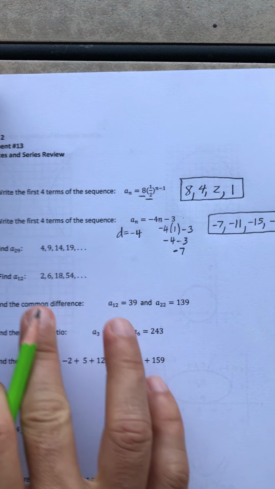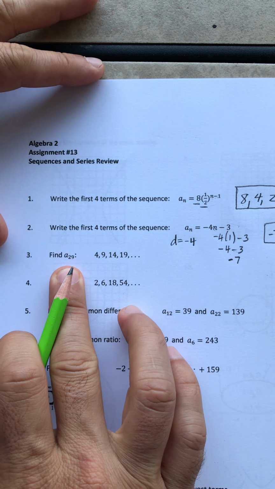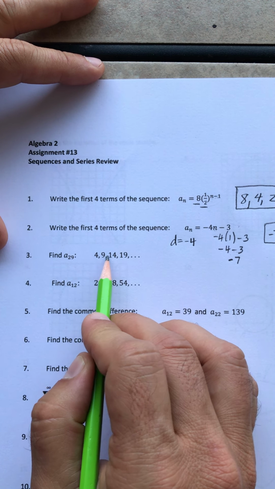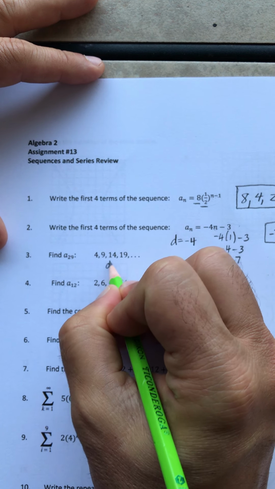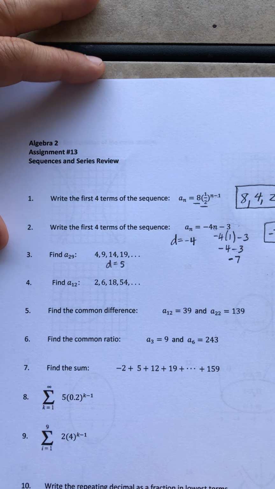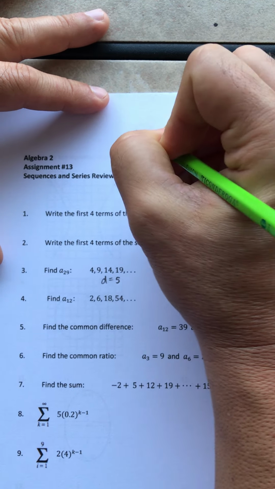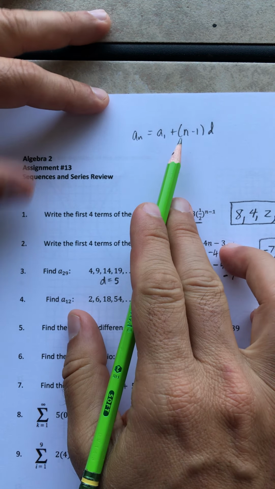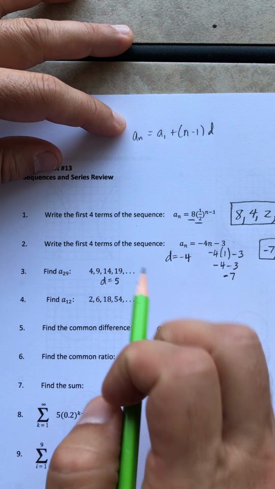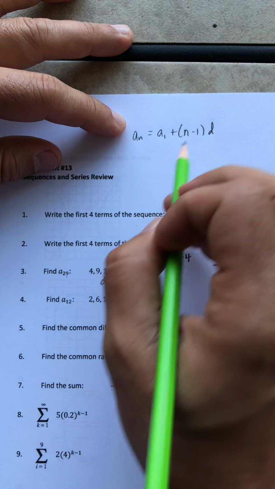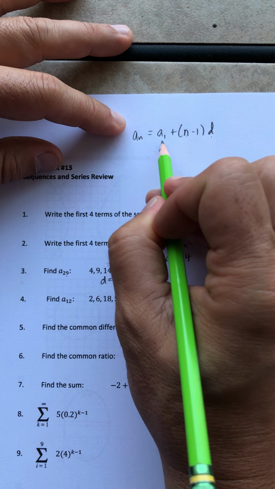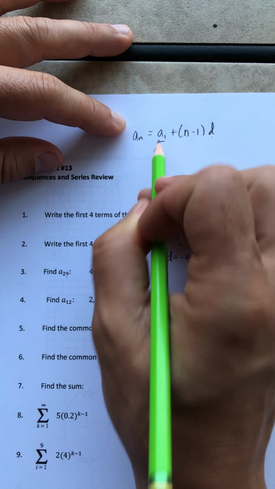Next, I want to find the 29th term of this arithmetic sequence. How do I know it's arithmetic? Because I'm adding 5. My common difference is 5. I'm going to use the formula an equals a1 plus n minus 1 times d. This formula helps me get any term. So I want the 29th term. I'm going to plug in 29 for n, 5 for d, and 4 for a1.